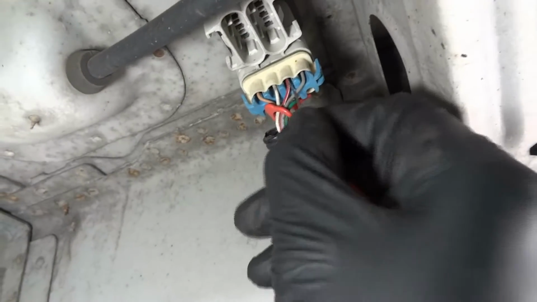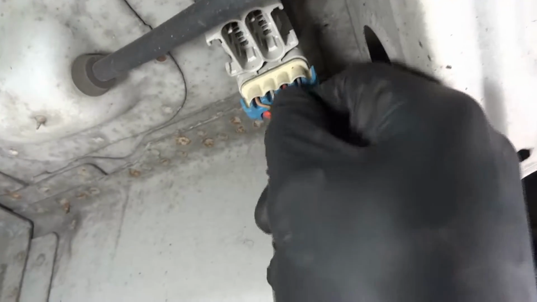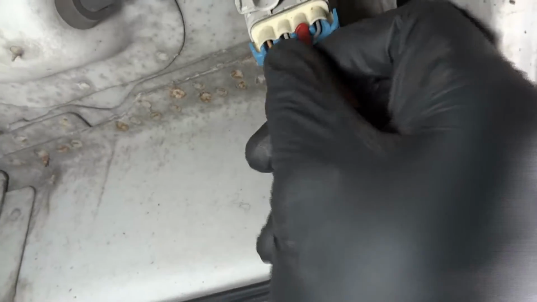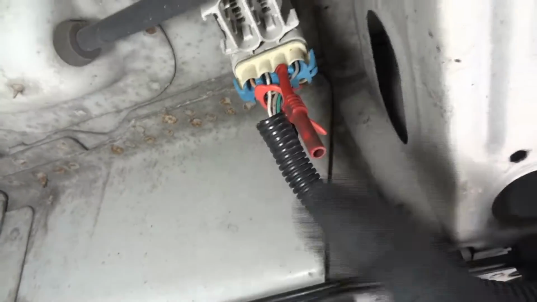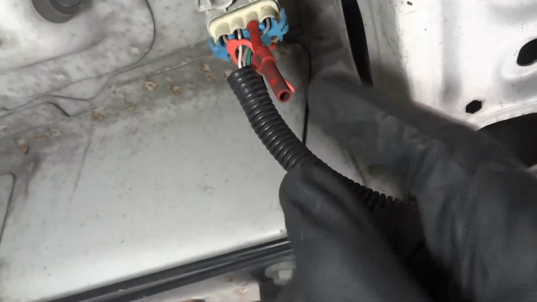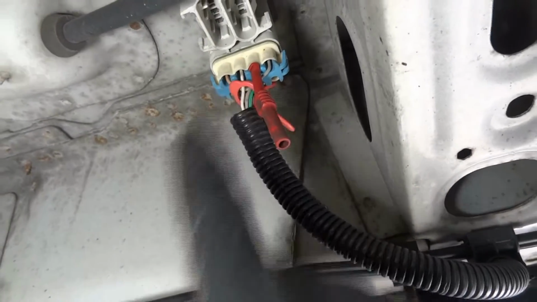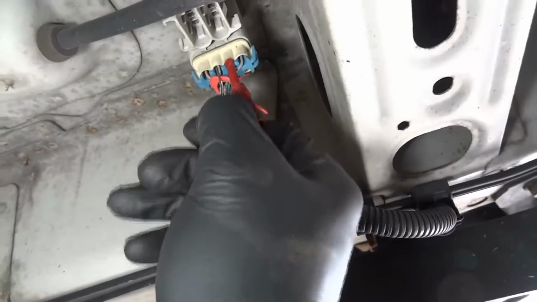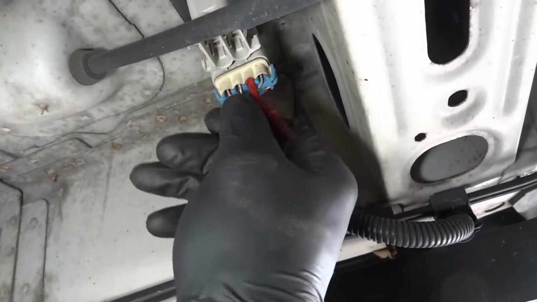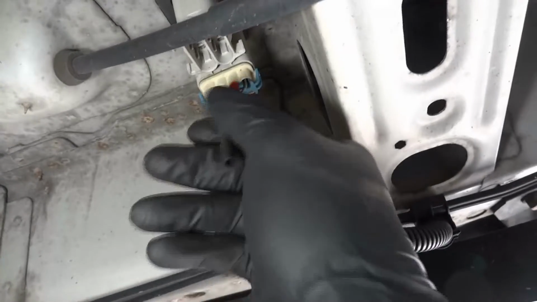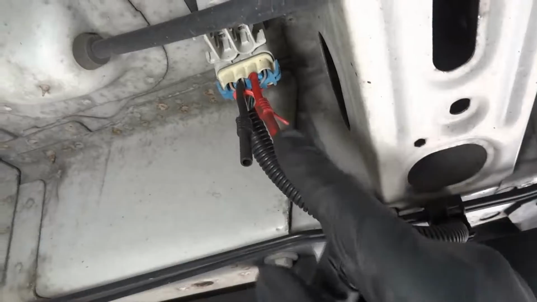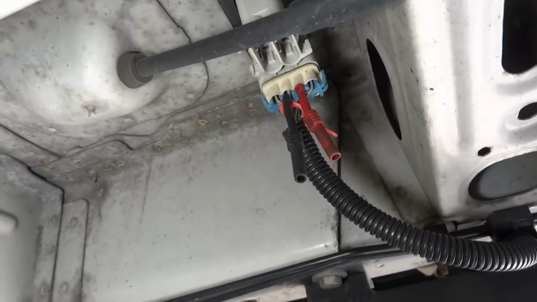I'm going to back probe these two wires. So we back probed the red wire with the white tracer and the white wire.